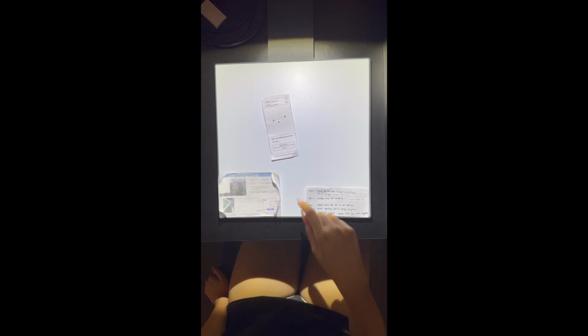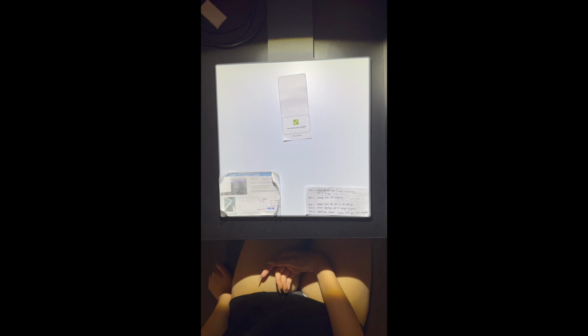Now move on to task 4. From this page, cancel your booking due to change of plans. So I will click cancel. Then I'll click change of plans. Then I click yes. Yep, and that's all. Now move on to task 5.